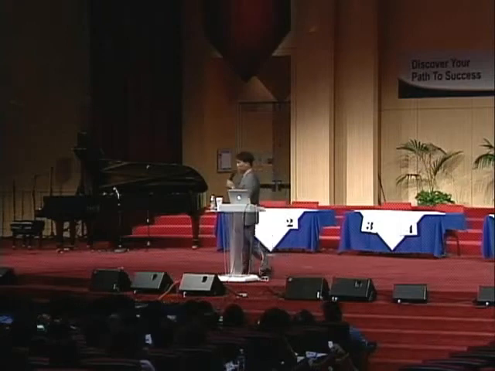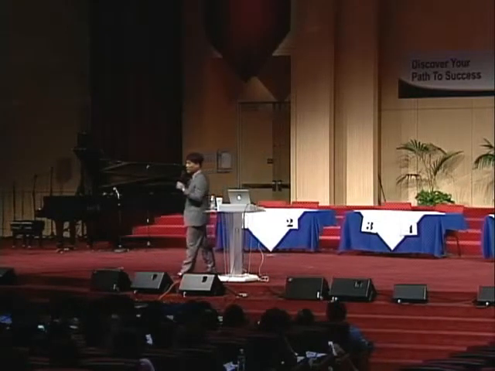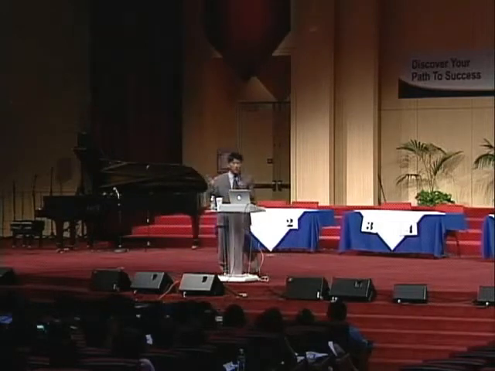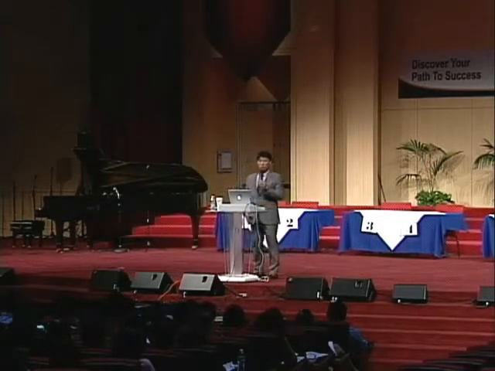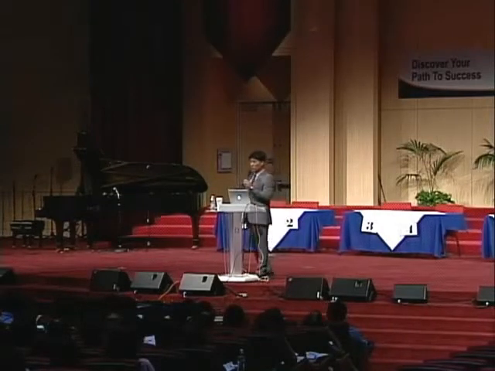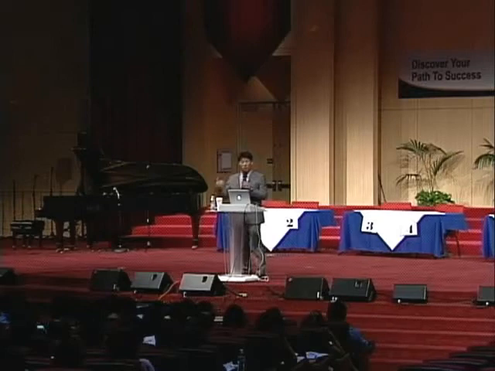The minimum GPA required to apply to the Cal State system is 2.0 weighted. So it's pretty low. Not low, but it's not very difficult to qualify to apply. It does not necessarily mean that if you have a 2.0 you're going to get into the college of your choice, but you are qualified to apply.